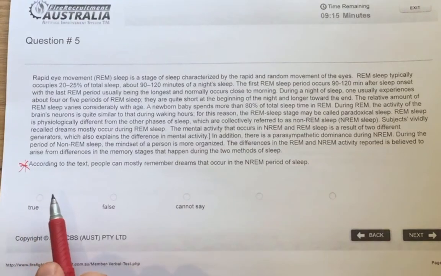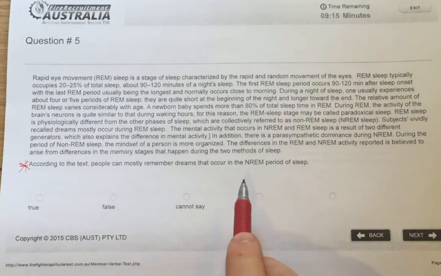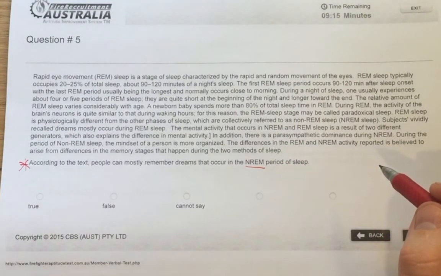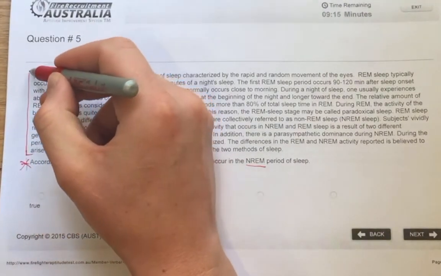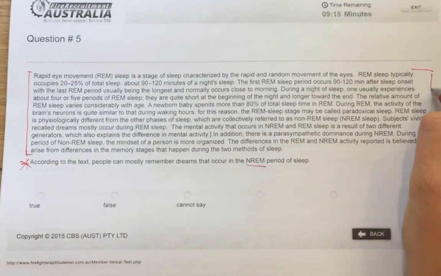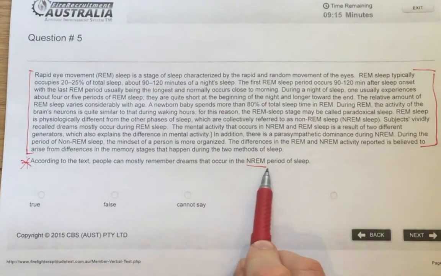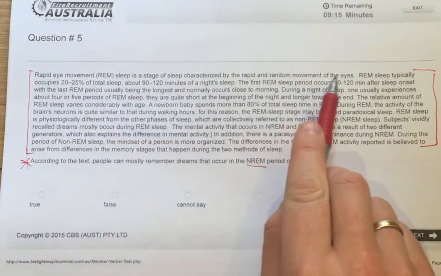So the question is, according to the text, people can mostly remember dreams that occur in the NREM period of sleep. Then what I like to do is rapidly scan the text paragraph looking for the word that is in the question. So rapid eye movement, and so on.